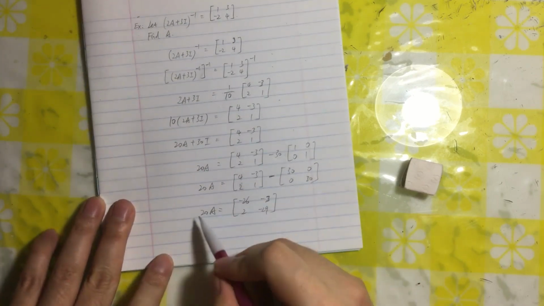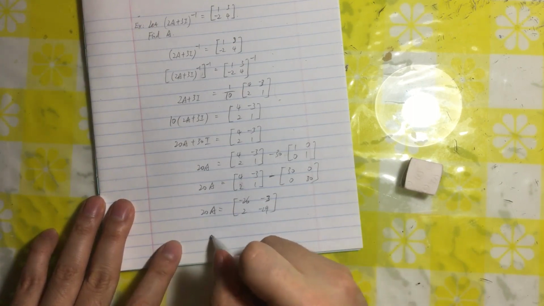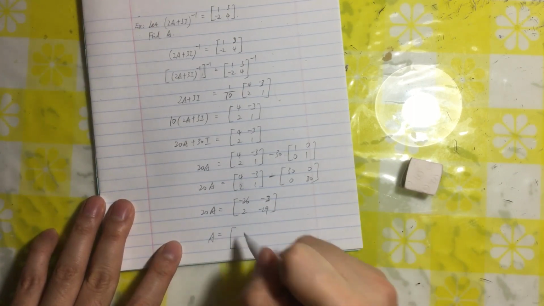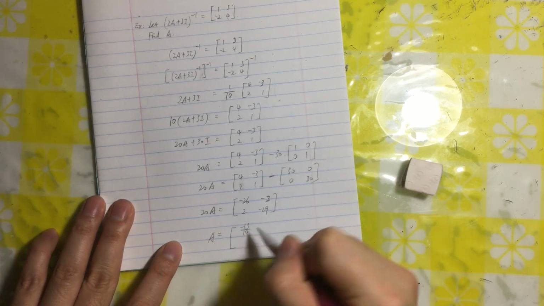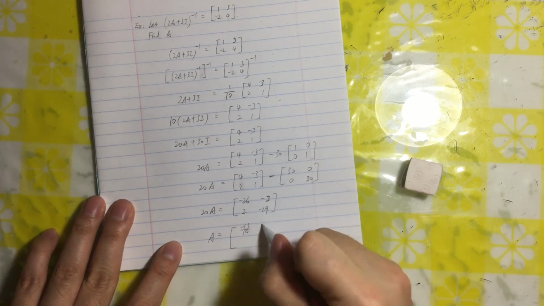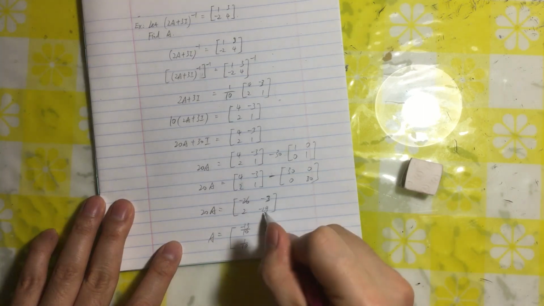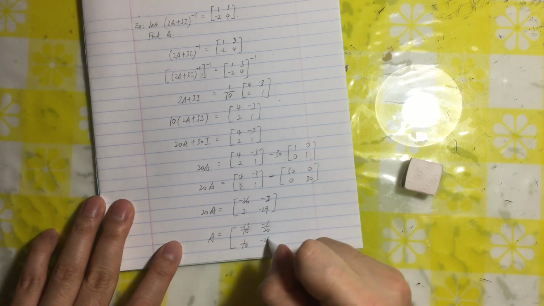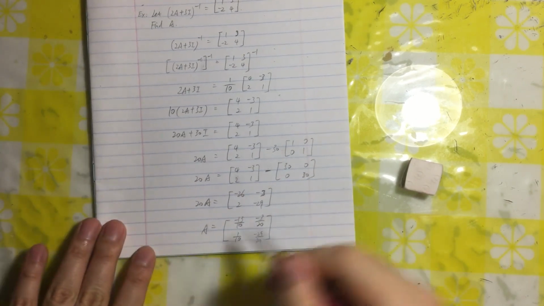And then I multiply both sides by 1 over 20. So A is equal to negative 26 over 20, which is negative 13 over 10. Negative 3 over 20 stays negative 3 over 20. 2 over 20 is 1 over 10. Negative 29 over 20 stays the same. That's matrix A.